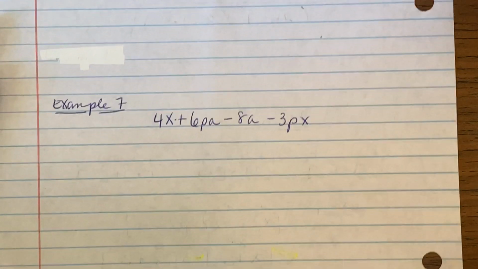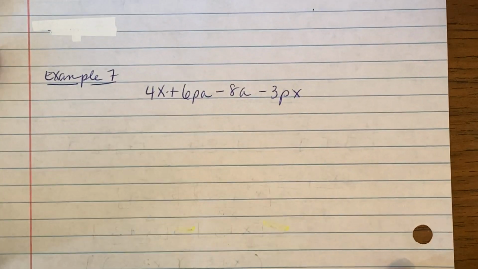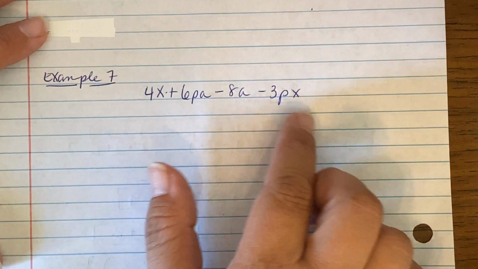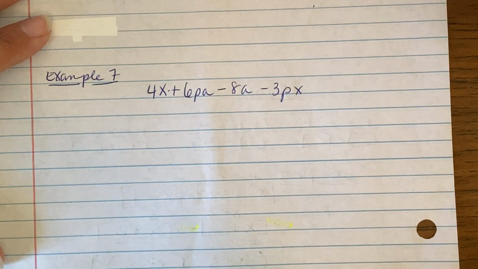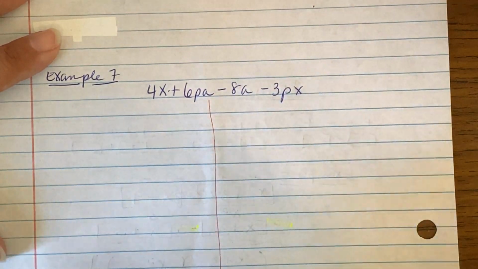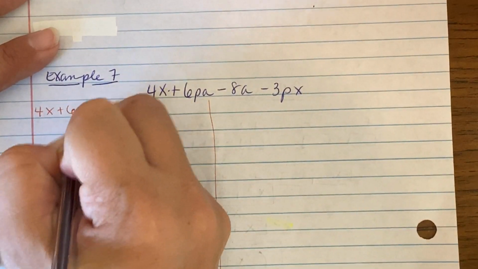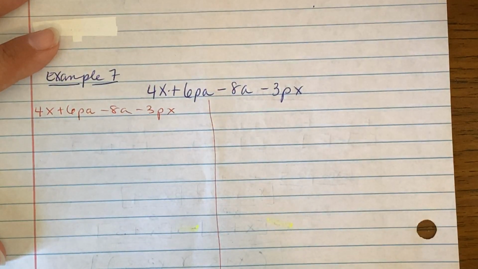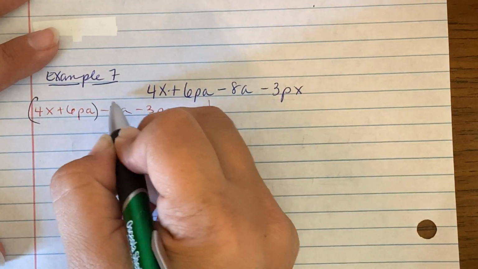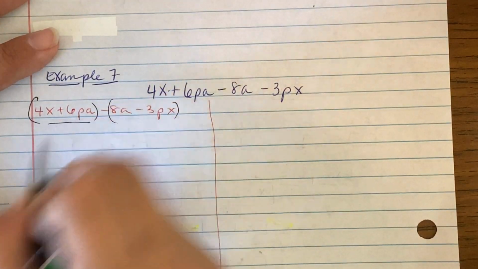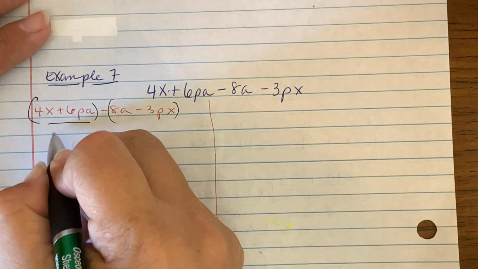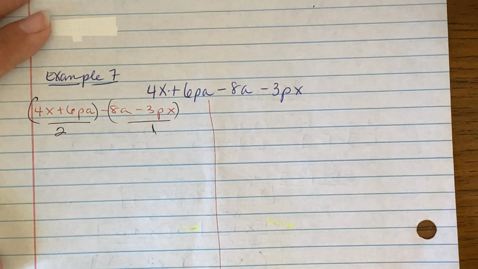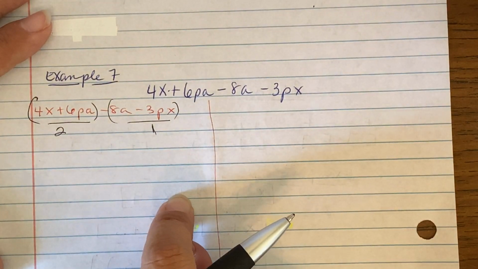So in example 7, sometimes problems need to be rearranged. So when we look at this problem, 4x plus 6pa minus 8a minus 3px. If we were to follow the natural order of grouping, we group the first two terms and group the second two terms. In the first parentheses, 4 and 6 are factors of the number 2, but that's all they have in common. When we look to the next one, they only have a value of 1 in common, so nothing can factor out. So you cannot break it down.